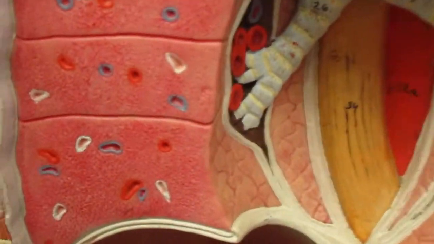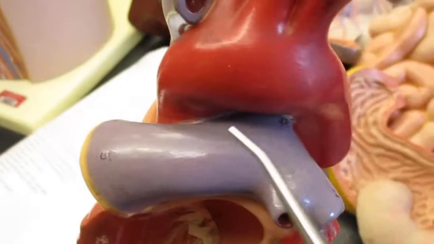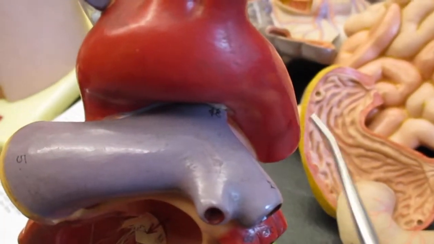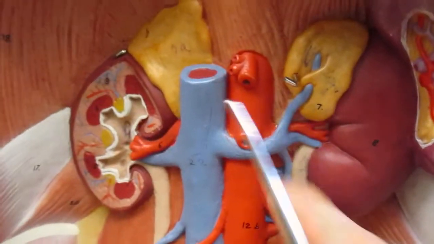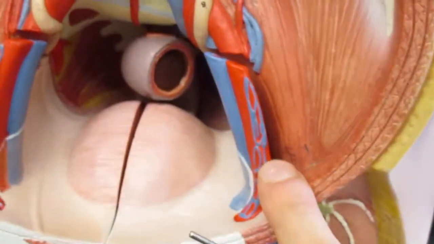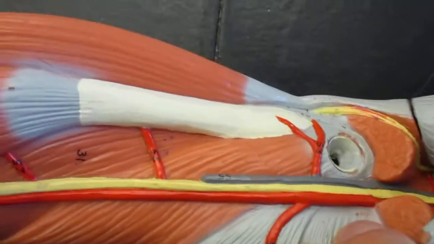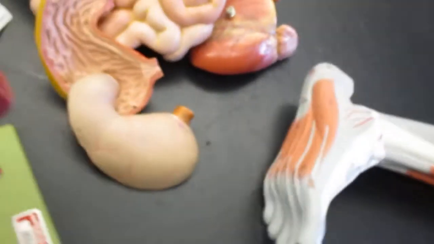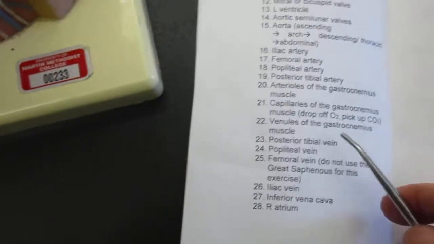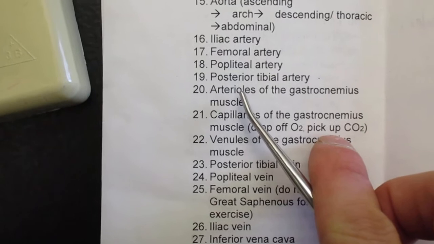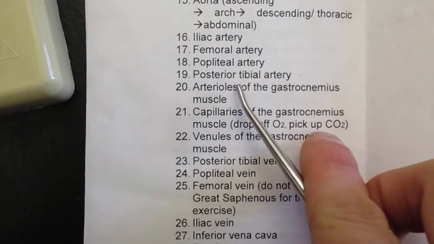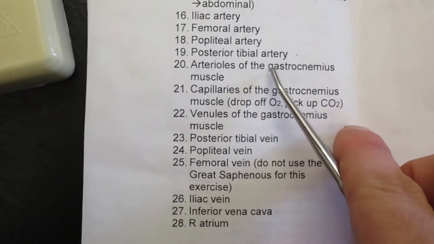And then, of course, you can see that the aorta, there's going to be an arch here, and then right here, this is the descending aorta. This is your descending thoracic aorta, going down to the abdominal aorta, common iliac artery, as we see here, femoral vein, and then going down to the popliteal veins we see here. I don't have any pictures to show this, but right here you have the posterior tibial artery, and then smaller arteries and then arterioles that are going to be feeding into the gastrocnemius muscle.